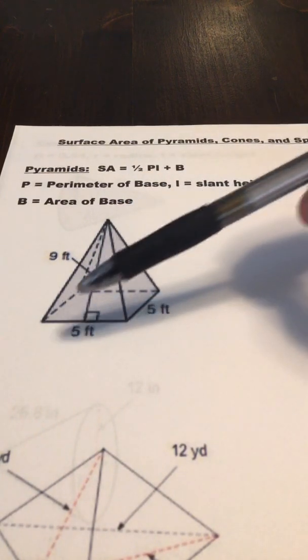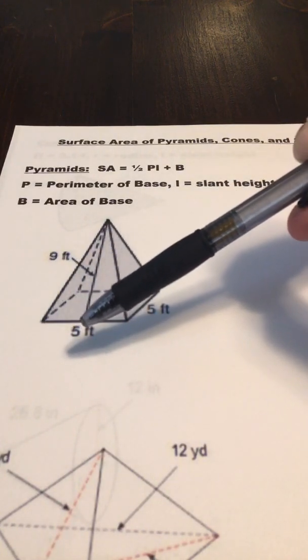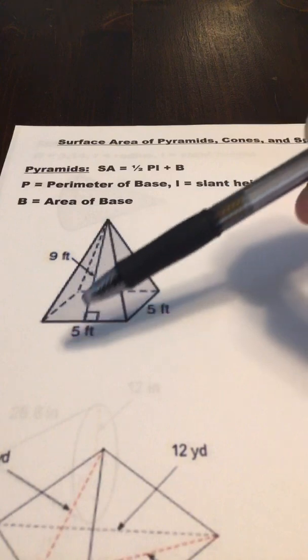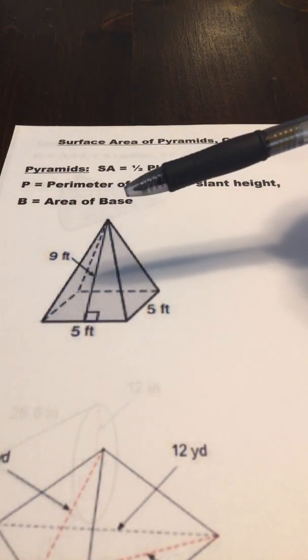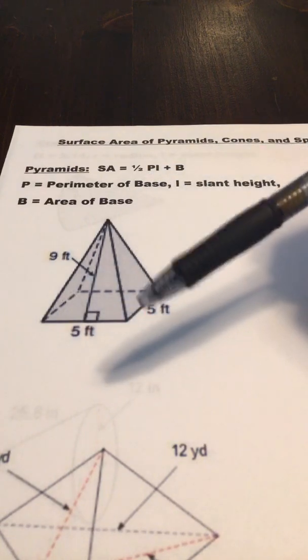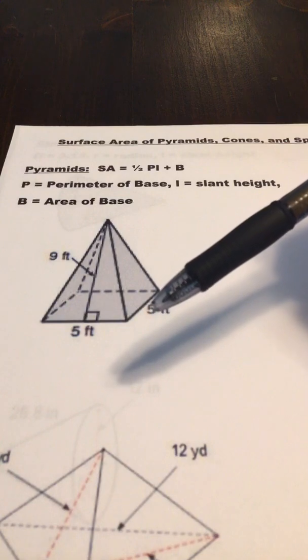The L is the slant height, how high it is from the edge of the base to the top of the pyramid. In this case, it'd be 9 foot. And big B, of course, is the area of the base. In this example, we have a square.